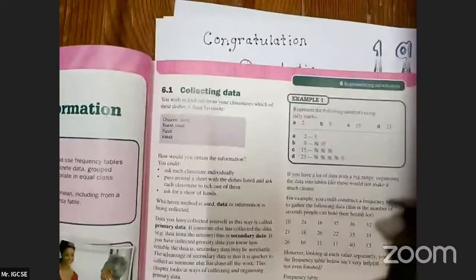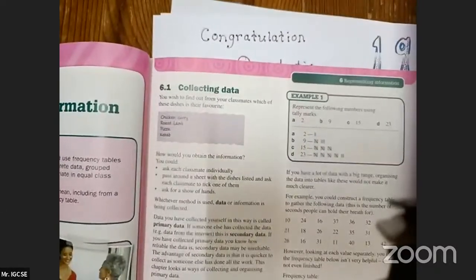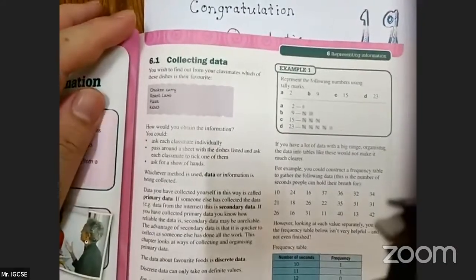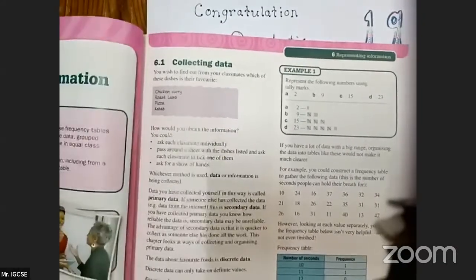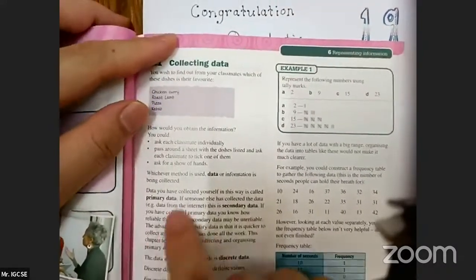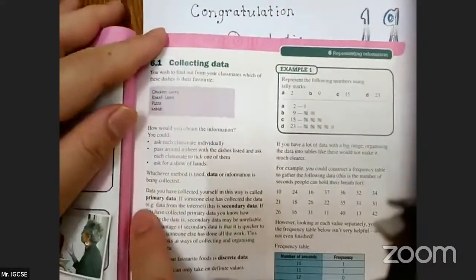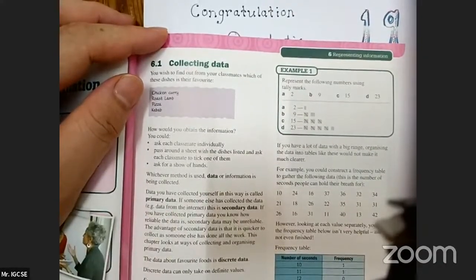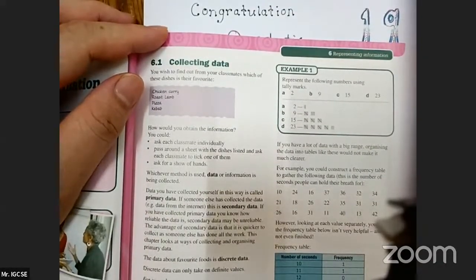So today we are doing this, collecting data. The first thing is that you ask, maybe with a questionnaire, and record the answers, and then now you have the data, which is so-called the primary data, or raw data.